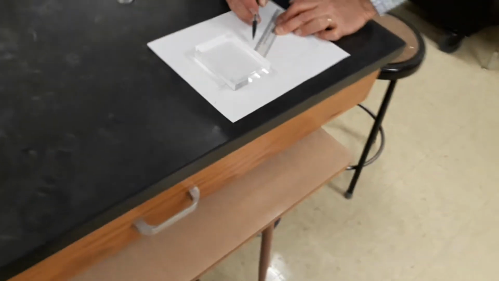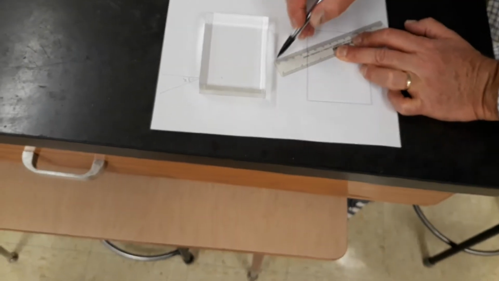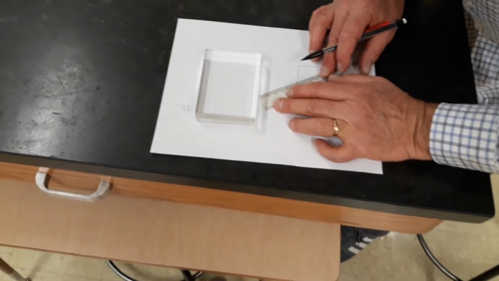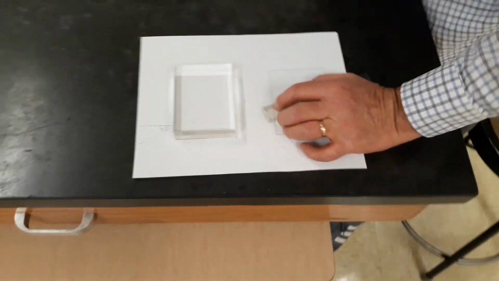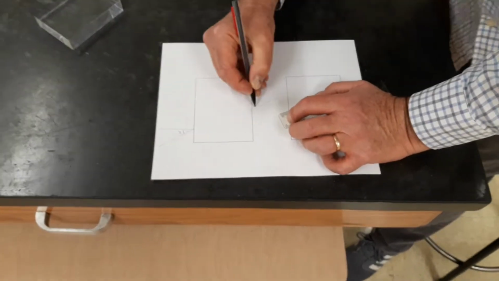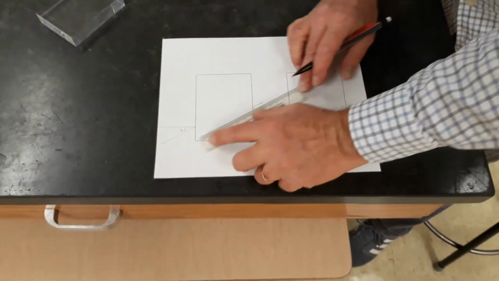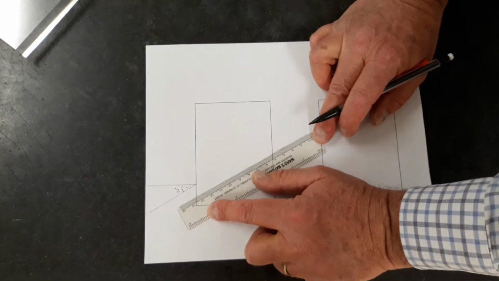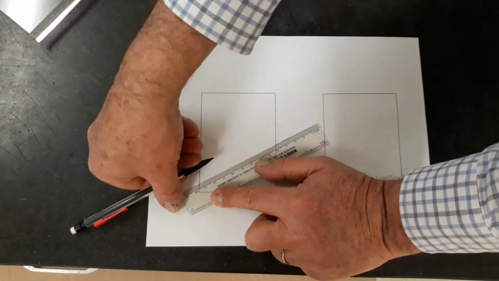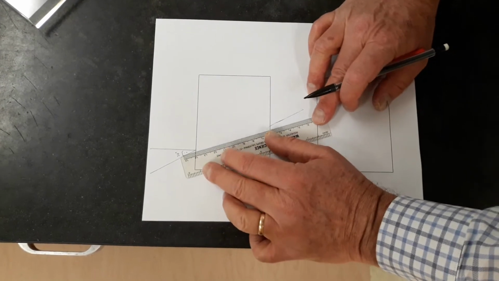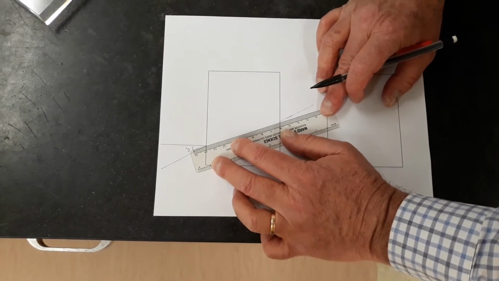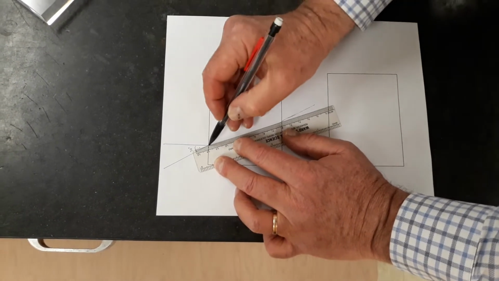Okay. Then, if we continue this line to where it meets the plastic, you can see that this line is not contiguous because the light bent as it came through the plastic. So then what we have to do is mimic that with this.